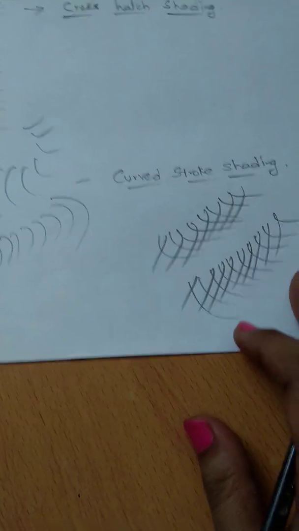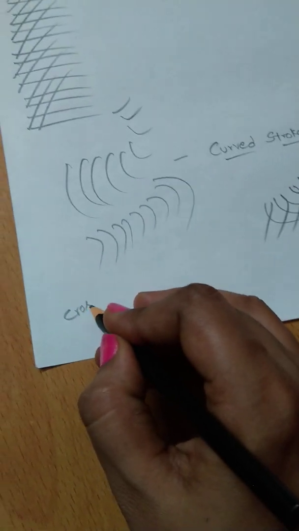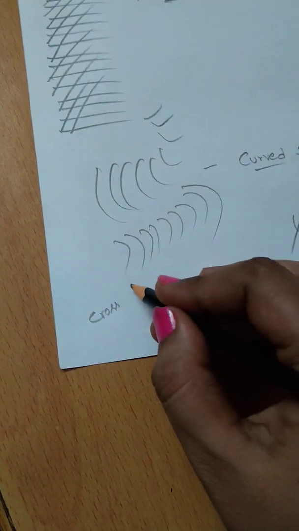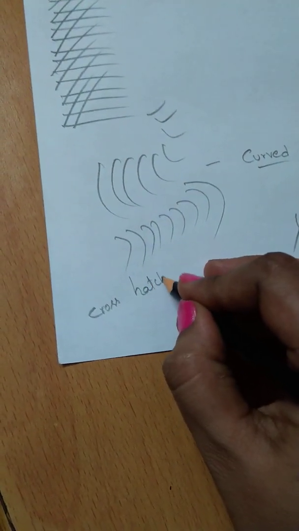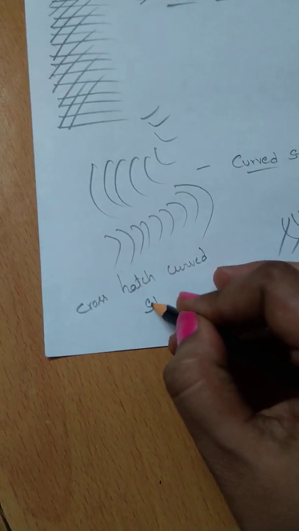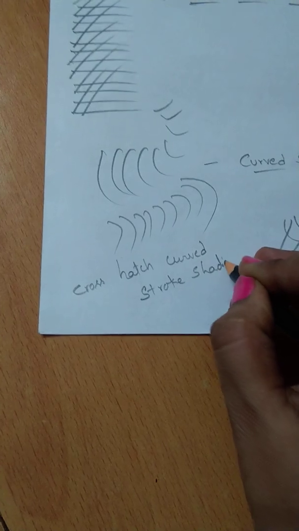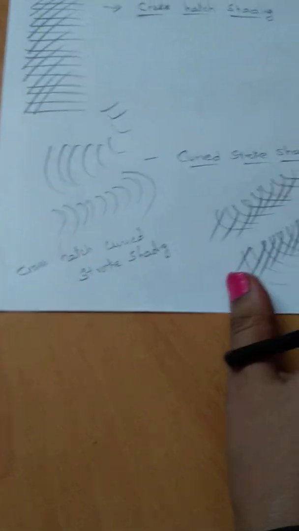So this is called as a cross hatch curve stroke shading. So these are the basics, children.